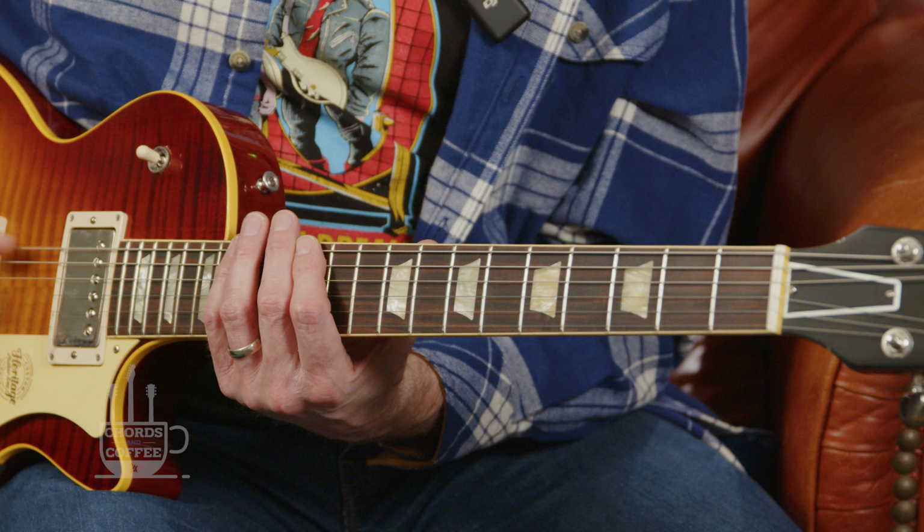No low E. But this is a C add 9 sharp 4, or was that what I wrote down? Yeah, C add 9 sharp 4. That's the way I'm going to call it. You could also think of it as a D sus 4 over C. I wouldn't be mad at that. Here's another one.